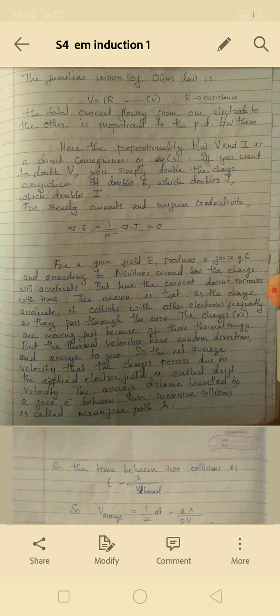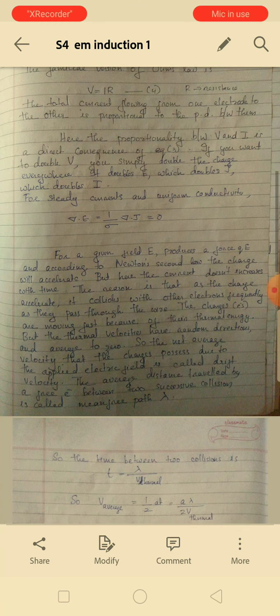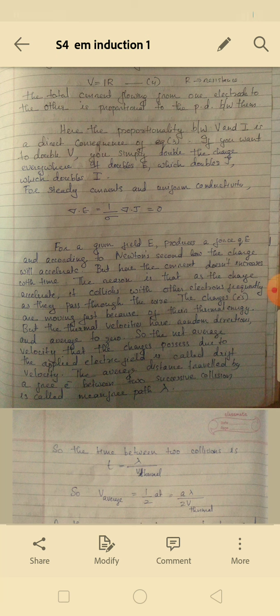That means for a given field, we are producing a force QE. That is, electric field is force on unit charge, or force is equal to charge into electric field. But according to Newton's second law, as we apply a force, the charge will accelerate. But we know the current does not increase with time in a conductor. The flow is steady, because as the charge accelerates, it collides with other electrons frequently as they pass through the wire.